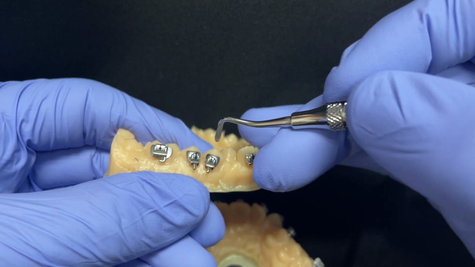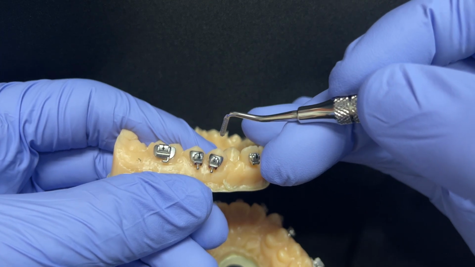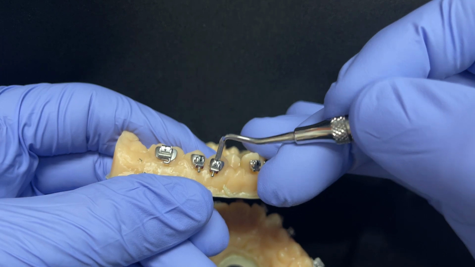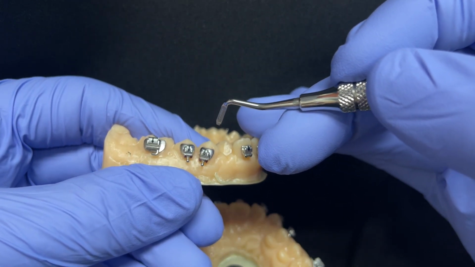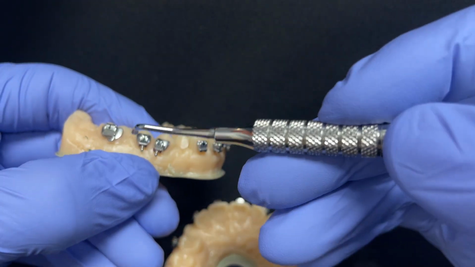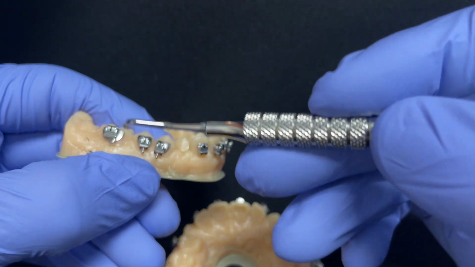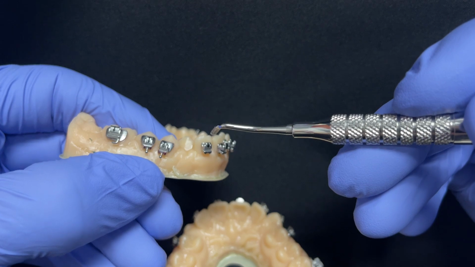Whatever you have on the 5, you want slightly more, maybe half a millimeter more on the 4. And if you can get another quarter millimeter squeezed out, then hallelujah, because that is going to help you create this curve of Spee within your bracket placement, which then is going to cause your wire to act almost like a reverse curve of Spee.